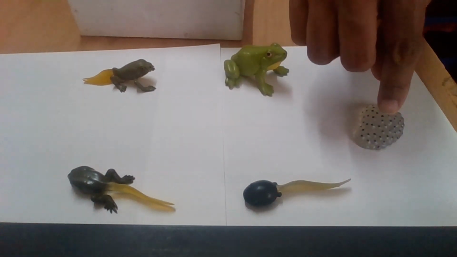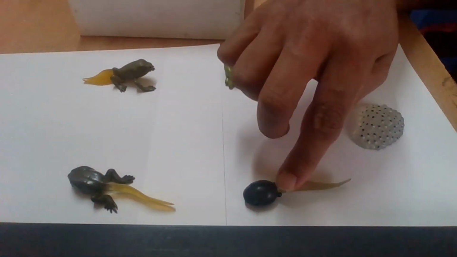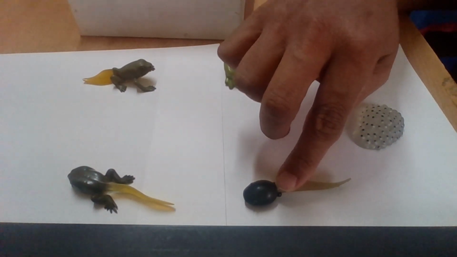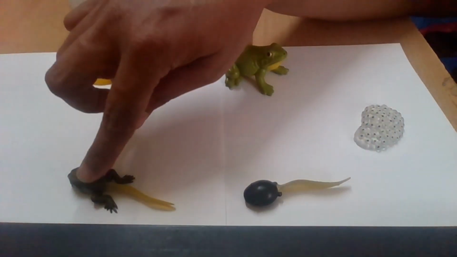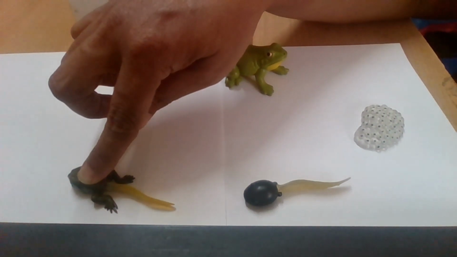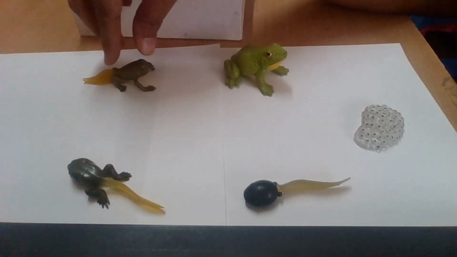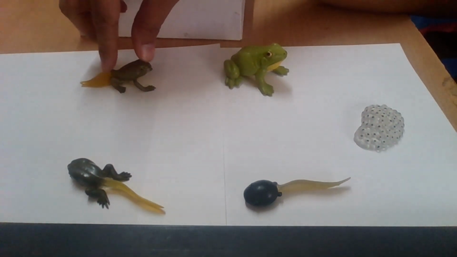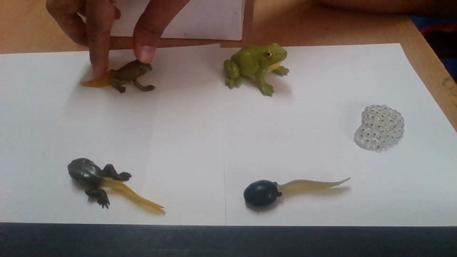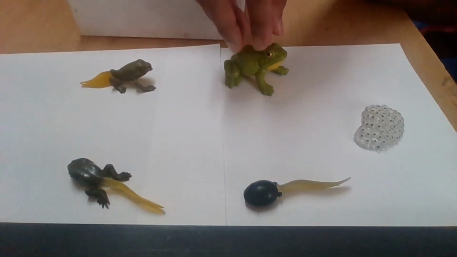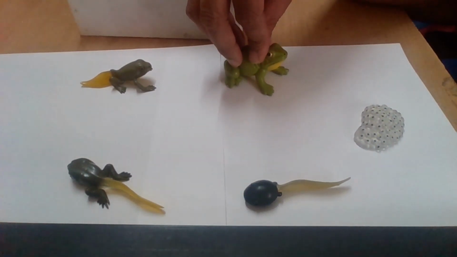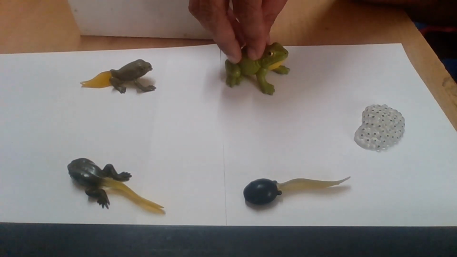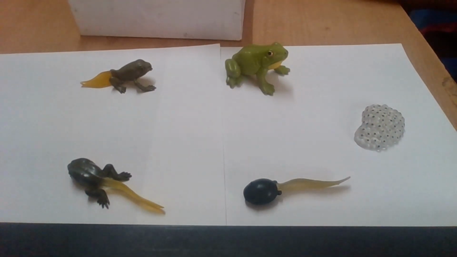So we started with the frog spawn, then came the tadpole, which starts swimming, and then it develops the legs at the back, which are the hind legs, followed by a froglet, where the front legs have developed and the tail has got shorter. It is ready to move out of the water, and then we see the adult frog, which is independent and has found its mate and now is ready to lay the eggs itself. So this is the life cycle of the frog.